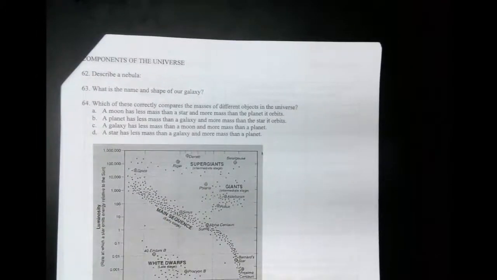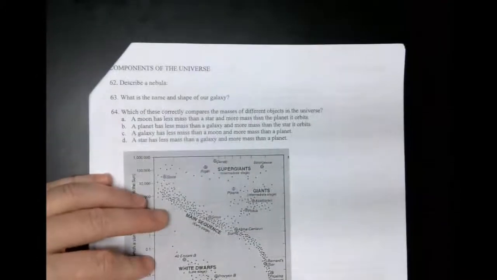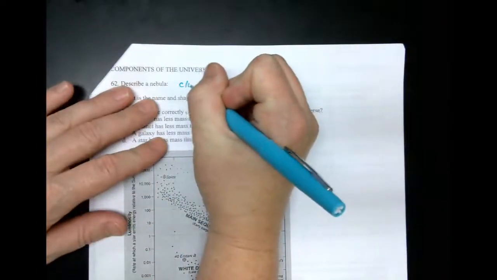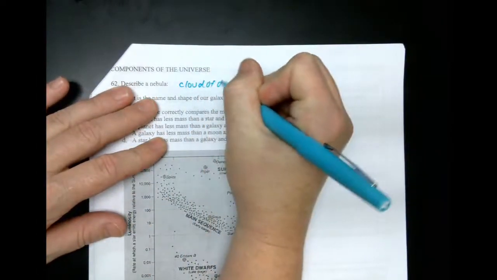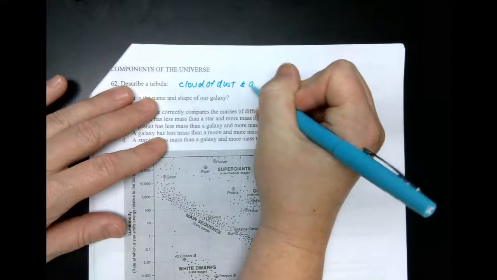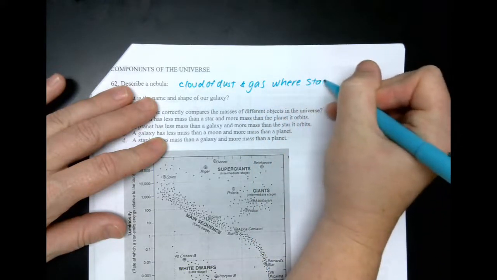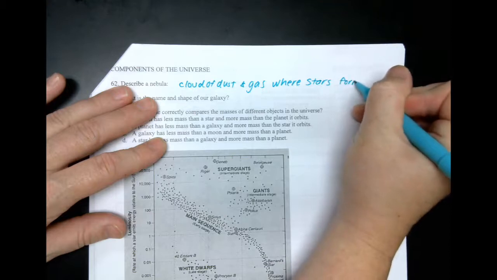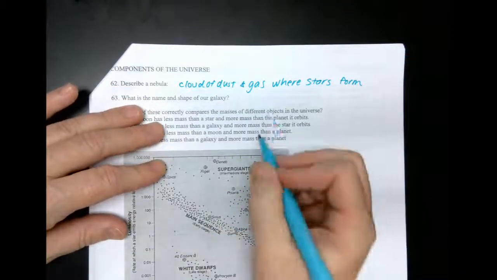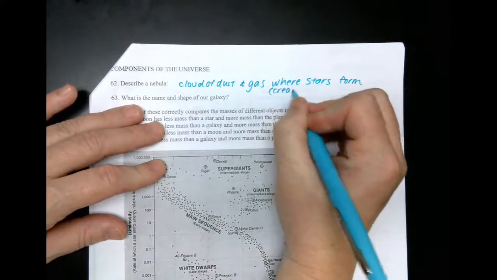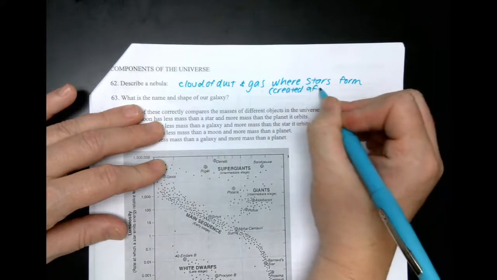We reviewed components or parts of the universe today. Nebula is a huge cloud of dust and gas where stars form. It's the birthplace of all stars. Sometimes they're called a stellar nebula. These are also created after stars die.